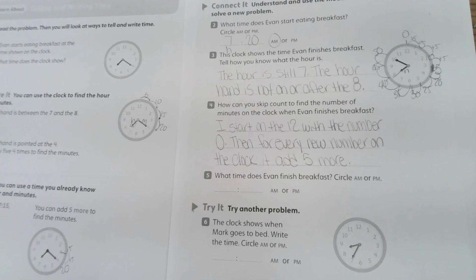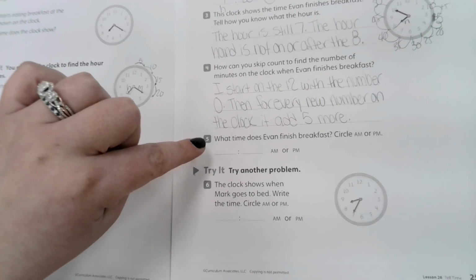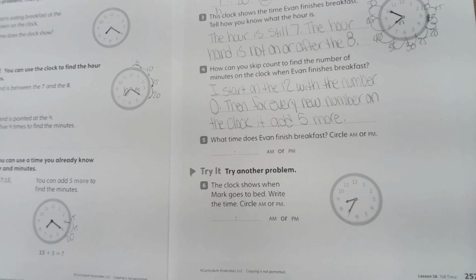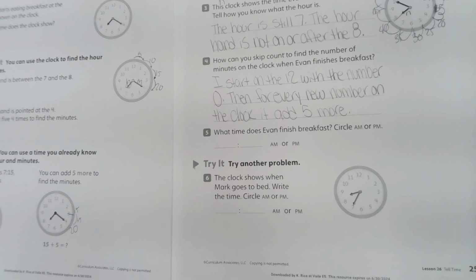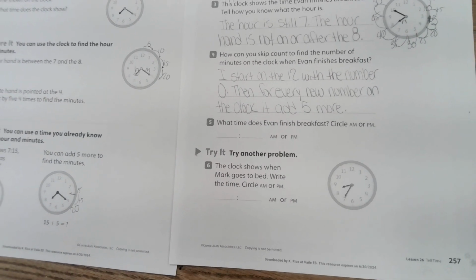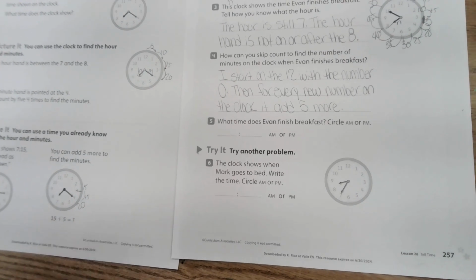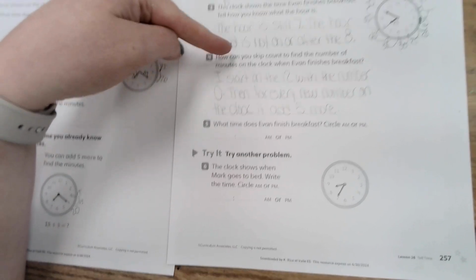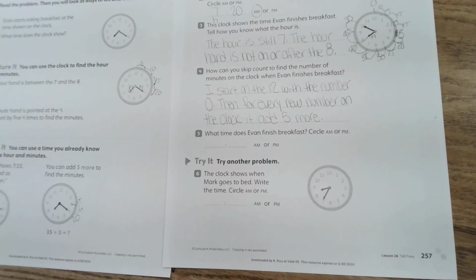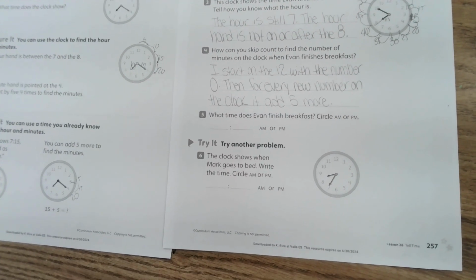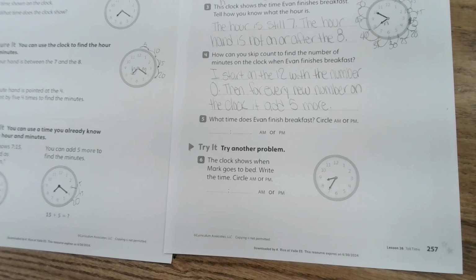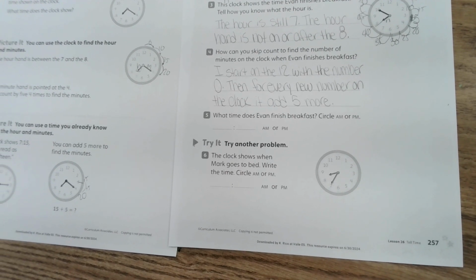So number 5 says, what time does Evan finish breakfast? Circle AM or PM. That is going to be for you to do. I have given you everything. We wrote down the answer right in between 3 and 4. We figured it out, or you could just look at the clock again. But I want you to fill that in for me to see.